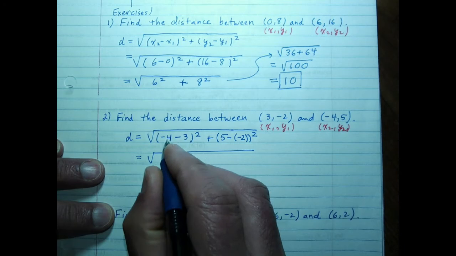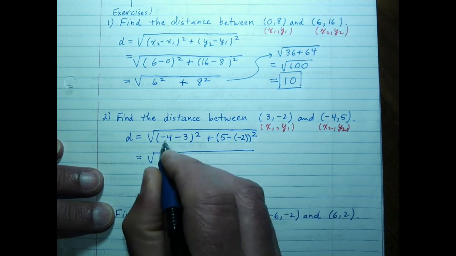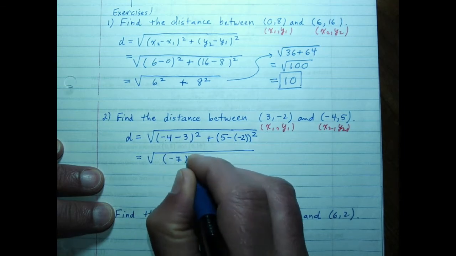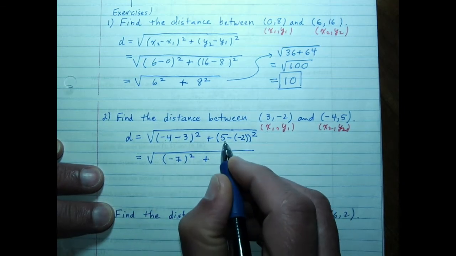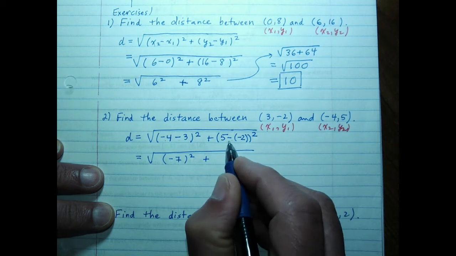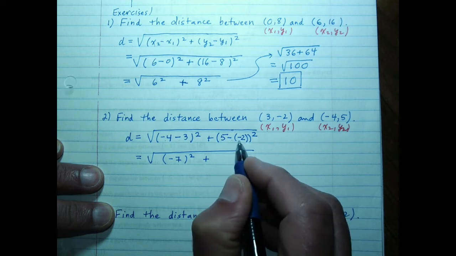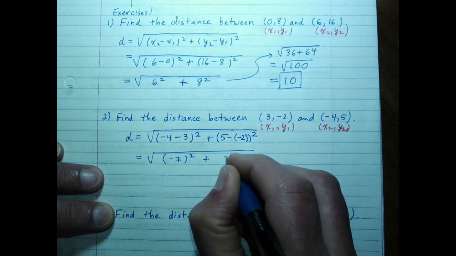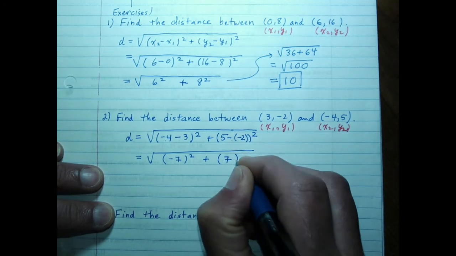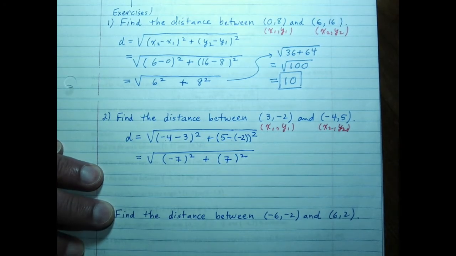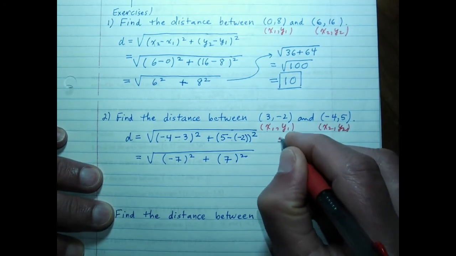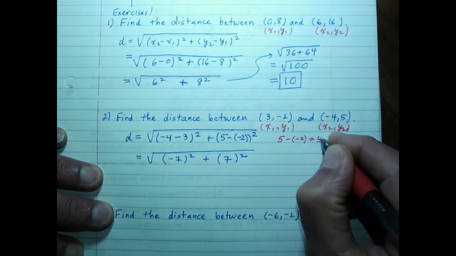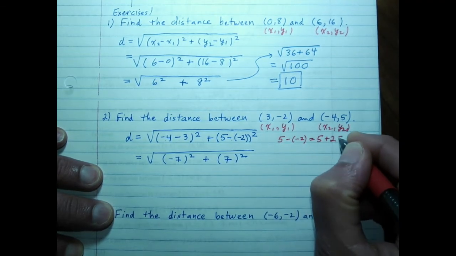So what I got here inside the square root, negative 4 minus 3 is like a negative 4 plus a negative 3 is negative 7 squared, plus 5 minus a negative 2, minus a negative 2 is like plus 2. 5 plus 2 is going to be positive 7 squared. Just want to write this on the side. 5 minus a negative 2 is the same thing as 5 plus 2.